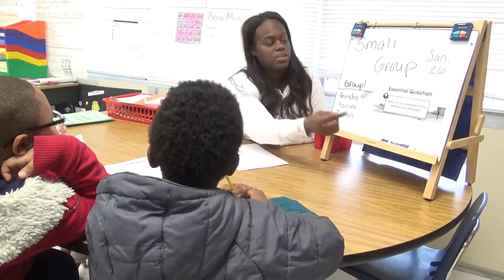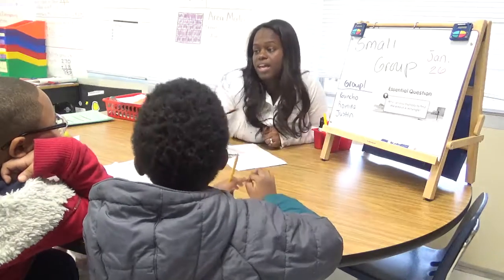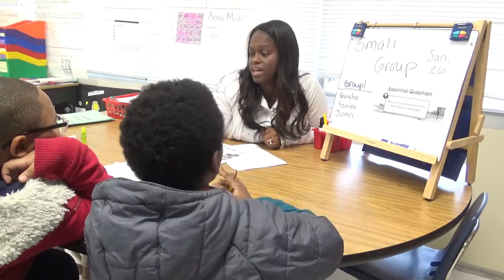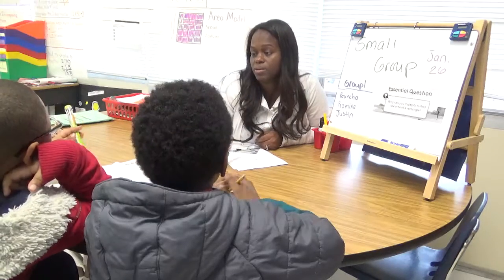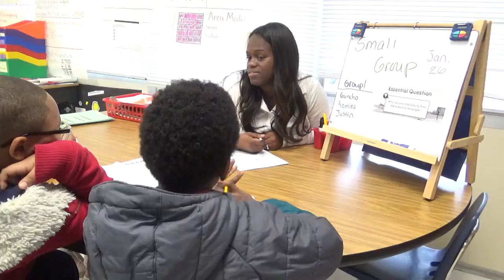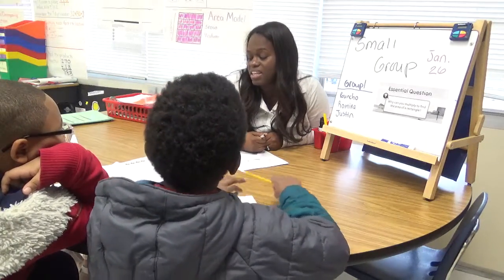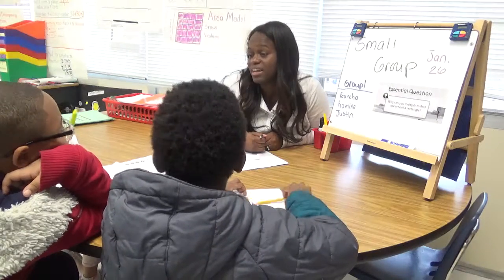Remember, this question was, why can you multiply to find the area? And we found out that if you multiply the length and the width, it would give you the area, correct? So why can you multiply to find the area of a rectangle? Because if you use the length and width, it will give you the area. And that's a lot easier than counting all those squares, right?